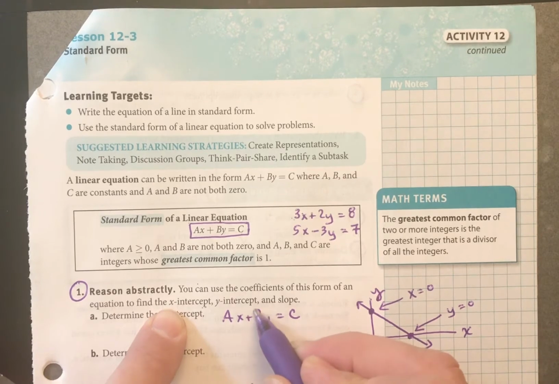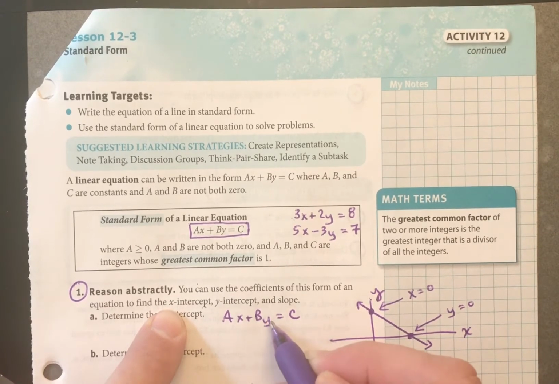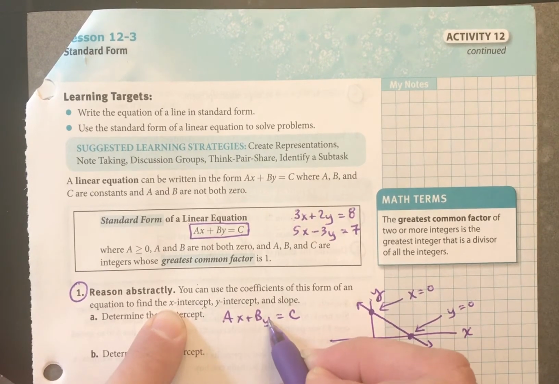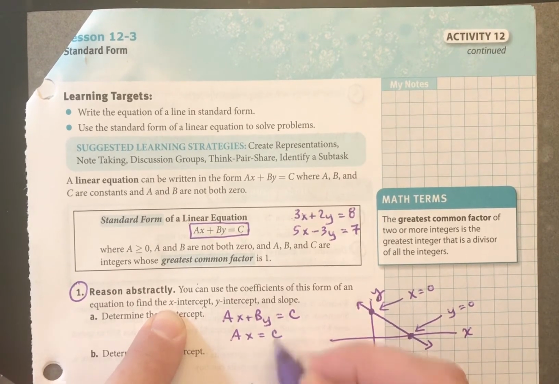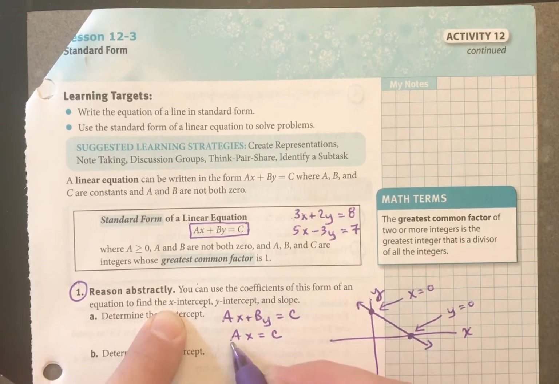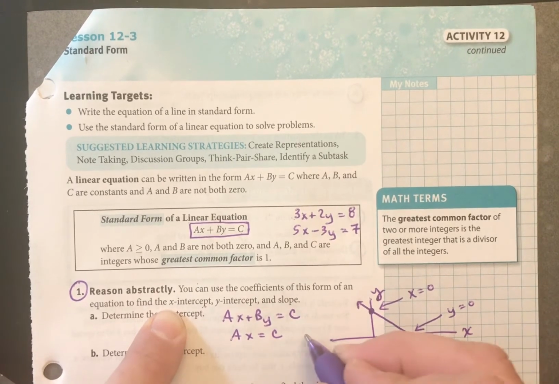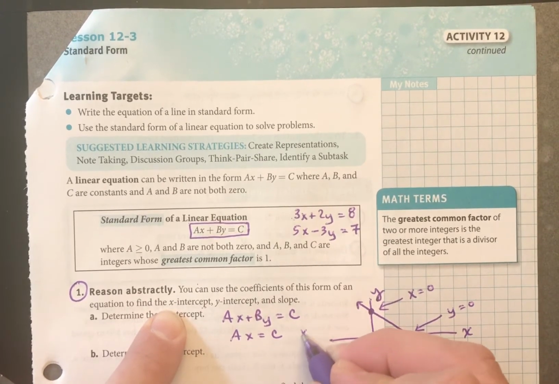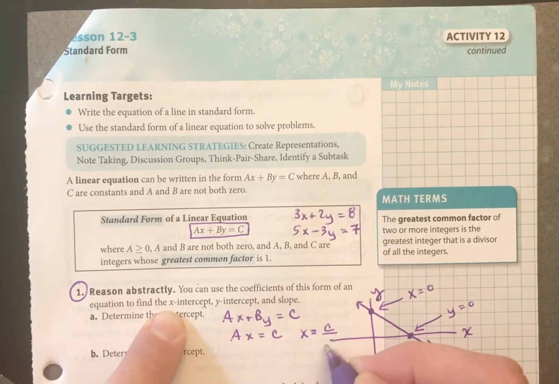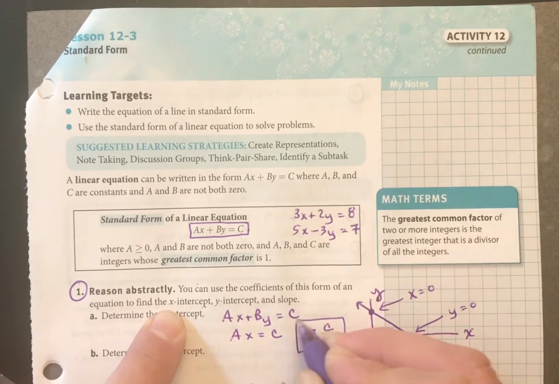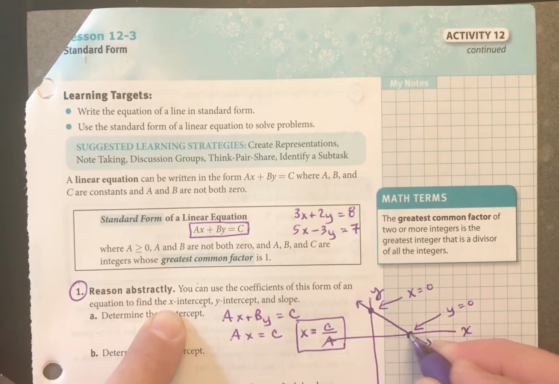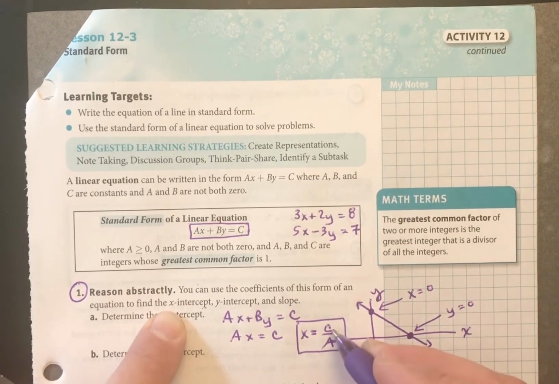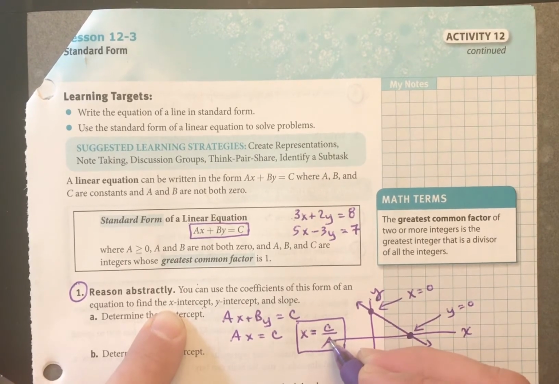So if y is 0, then B times 0 gives you 0, and we would have Ax = C. Now if I divide both sides by A, then I get x = C/A. So my x value right here, when y is 0, is C over A.